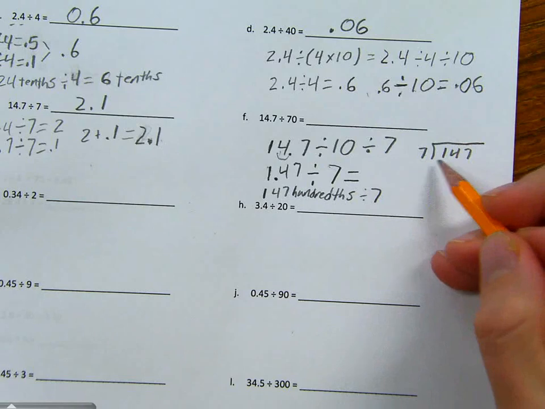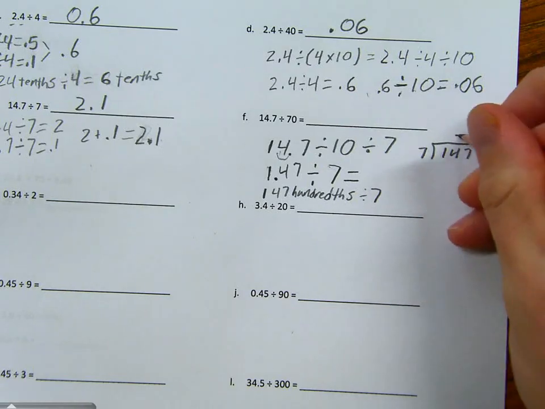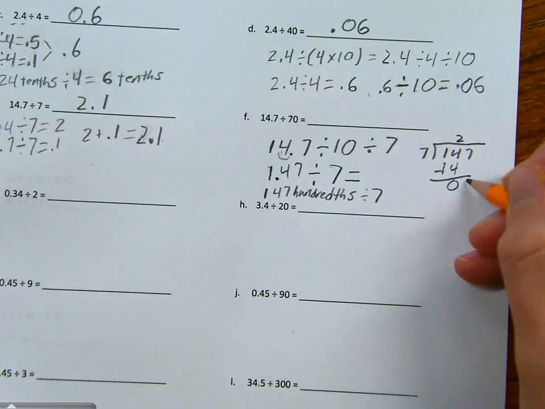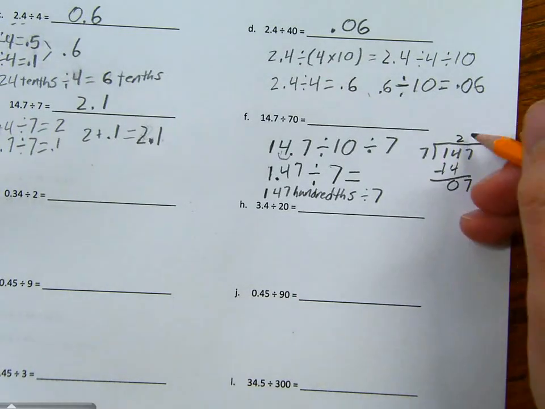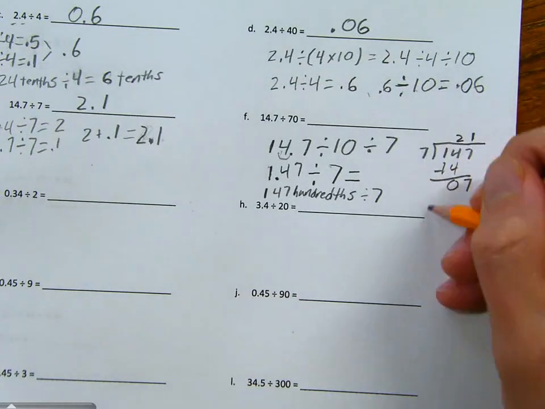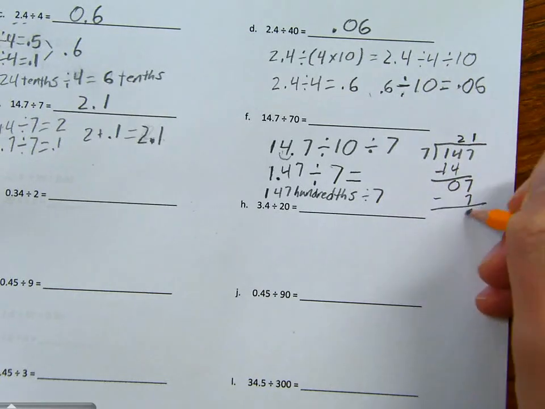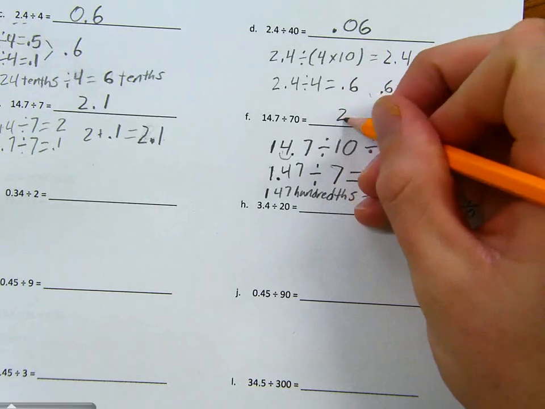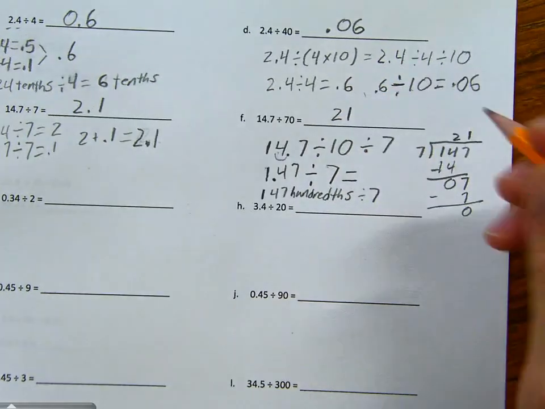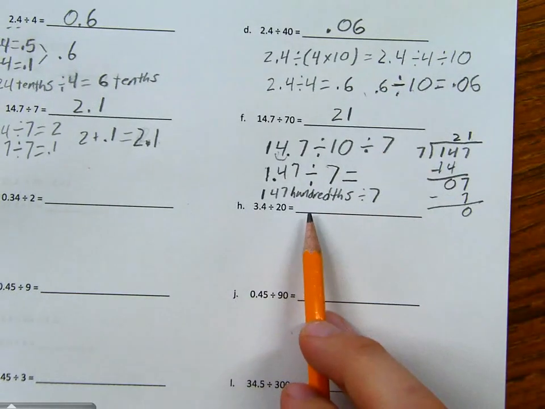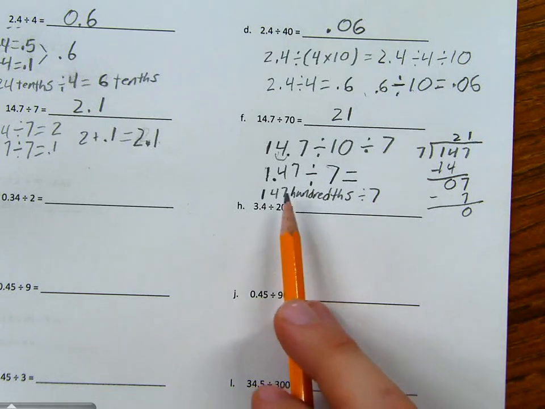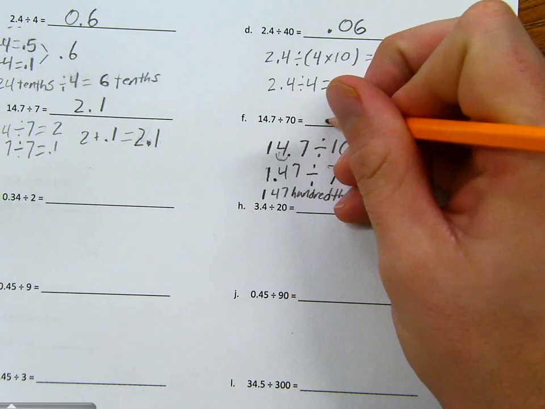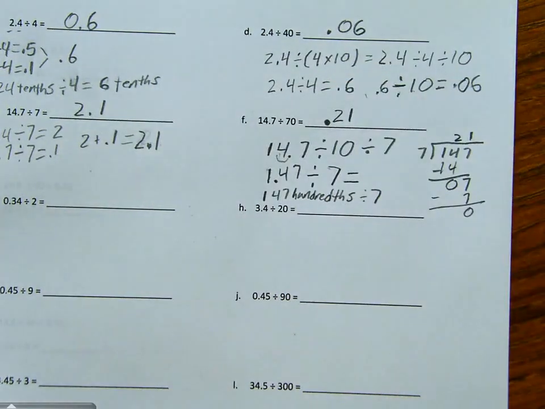Well, 7 doesn't go into 1, but it'll go into 14. We get 2. Subtract our 14. Bring down our 7. 7 goes into 7 one time. Subtract 7, and we get 0. So we have 21, but 21 is not our answer because it's really 21 hundredths, because we were dividing 147 hundredths, not 147. 21 hundredths would look like that.